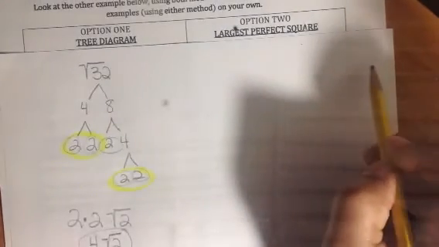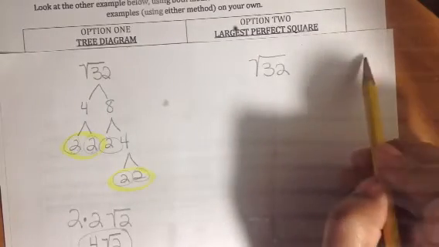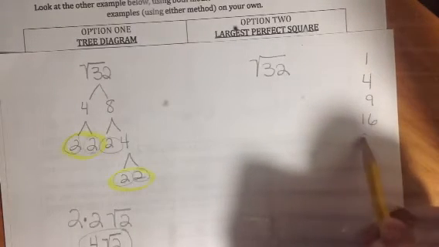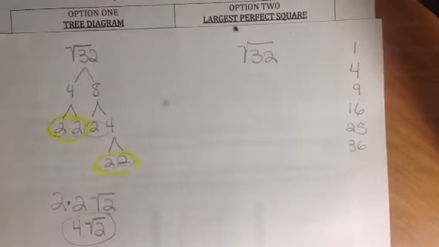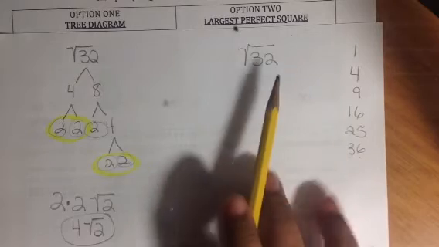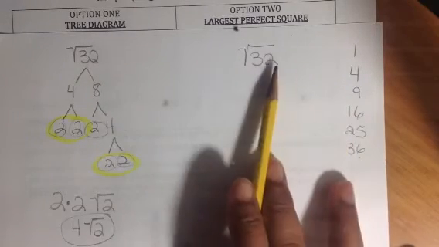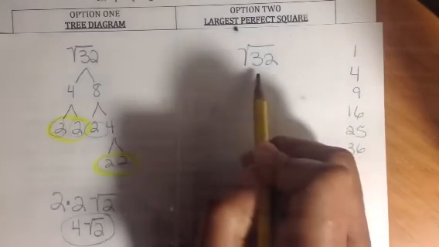Okay? Now I'm going to use the largest perfect squares. Again, I'm going to look at radical 32. I'm going to look at my perfect squares. I'm going to put them over here just to remind myself. And if I went here, that's too big, so I know it's not going to be anything else. So I'm going to stop there. Right? 36 does not go into 32 evenly. 35 does not. 16. Whoa, wait there. 16 does. 16 times 2.